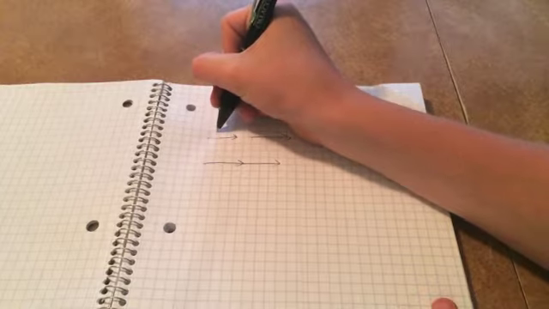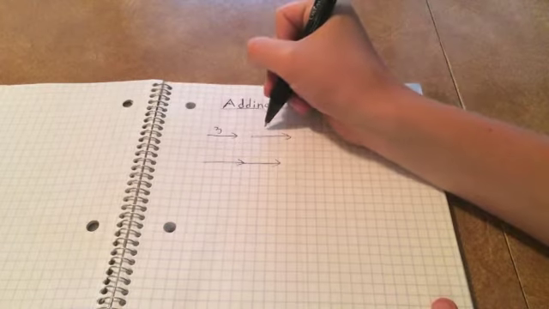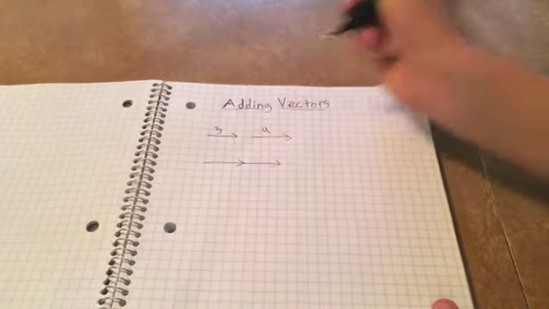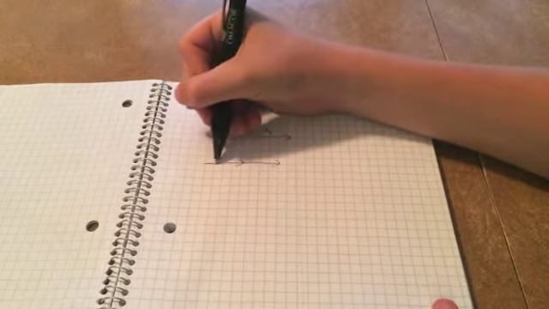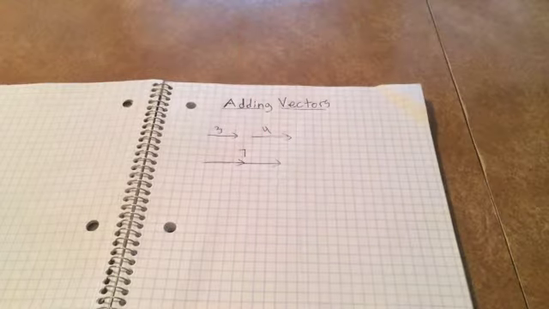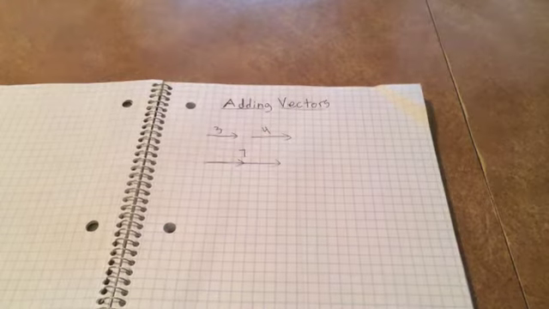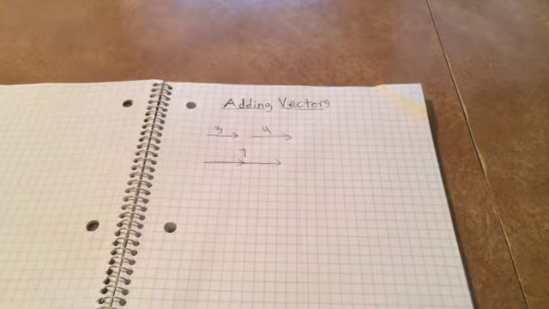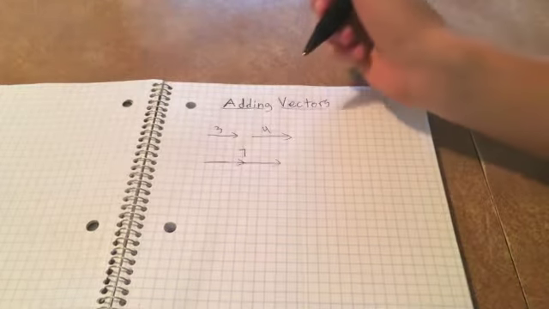And say that this one's magnitude is 3 and this one's is 4. When you add these two vectors together, you get 7. But when you're adding vectors that are in two different directions, because direction matters when you're talking about vectors, it's a little bit more complicated.